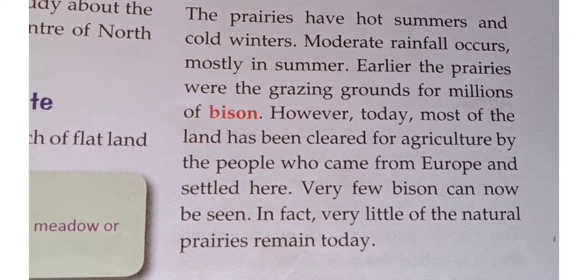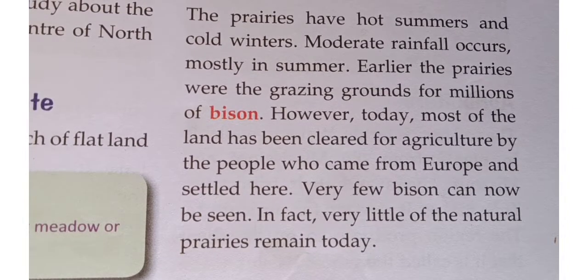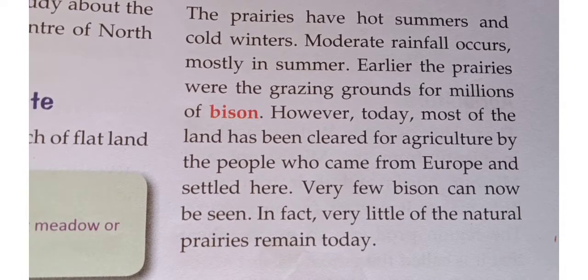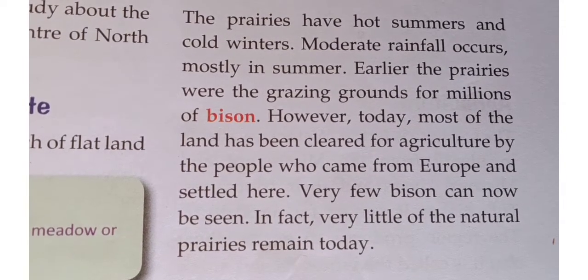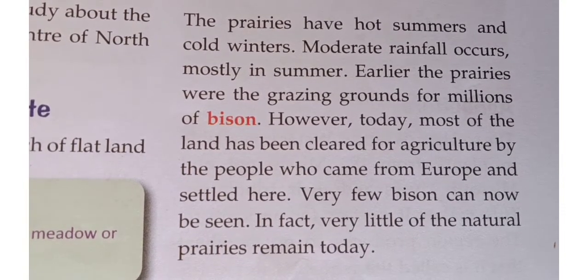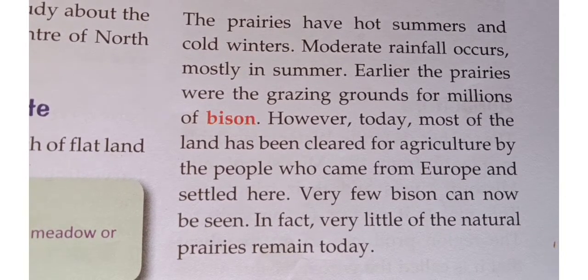So very few bisons can now be seen in this grassland. In fact, very little of the natural prairies remains today. Nowadays you can see only a few natural prairies, and only a few natural grasses are seen in this prairie grassland.